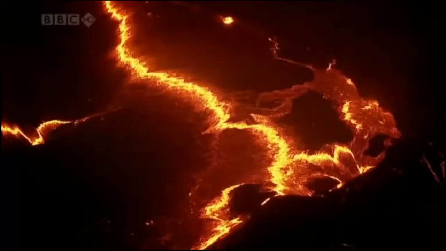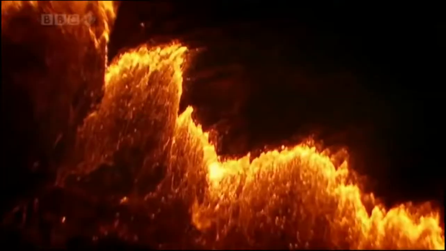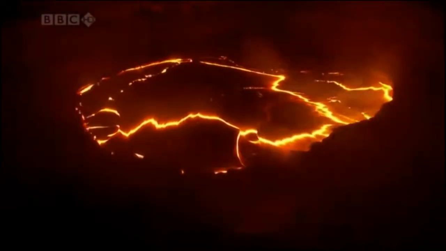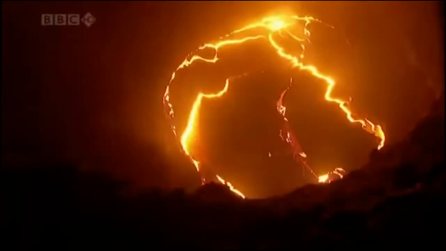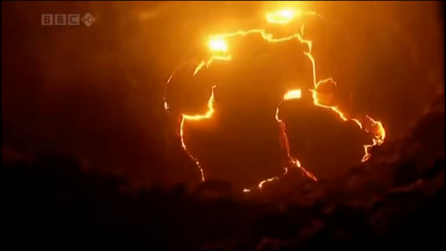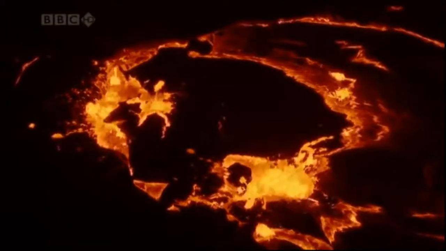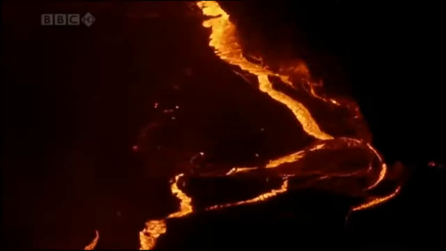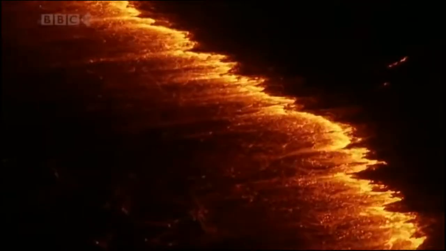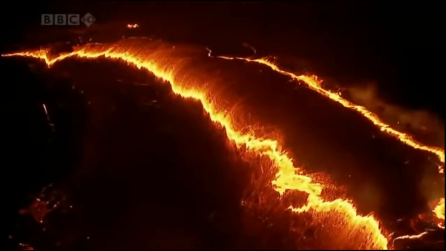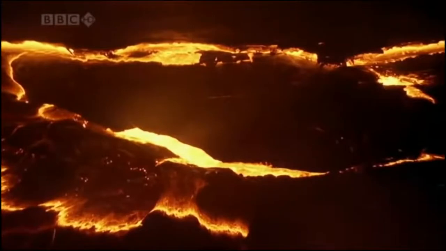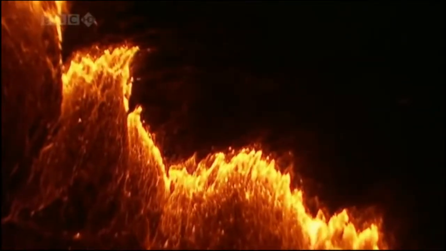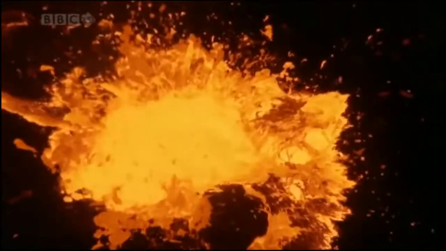It wells up on one side of the crater, forms a dark crust as it cools. Then this crust moves across the surface of the lake, driven by the churning action of the lava below. Finally, the crust sinks back down. As we'll discover, this process of molten rock churning away below the surface affects our entire planet. That's because this lava lake is connected to a gigantic source of heat that lies deep inside the Earth.